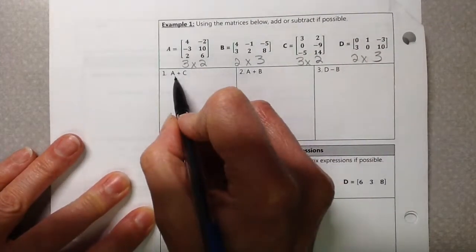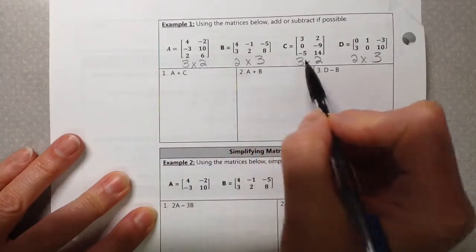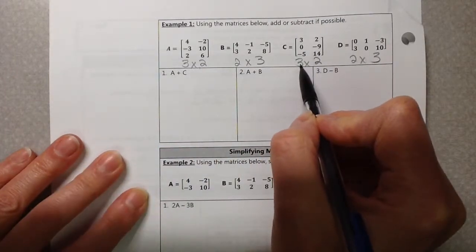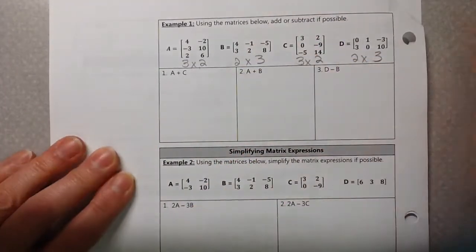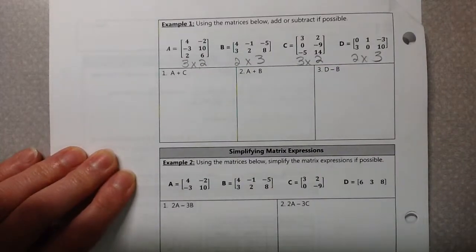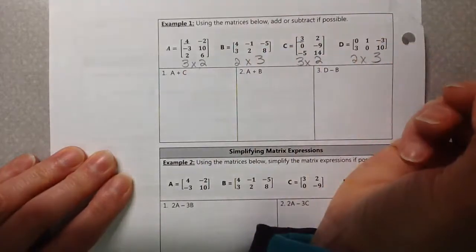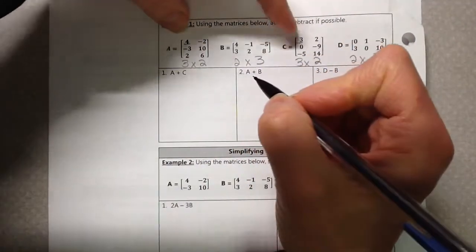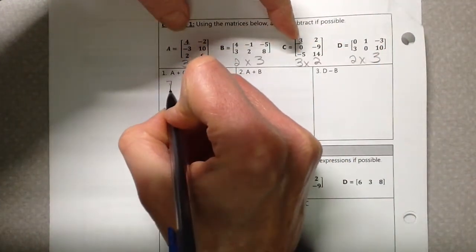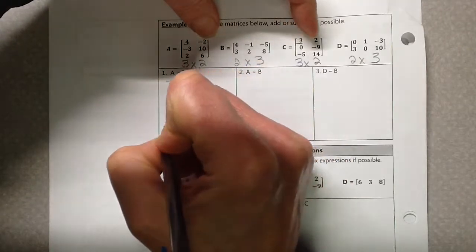Okay, so let's look at A and C. A is a 3 by 2. C is a 3 by 2. So that means we can add them, and very easy to add. All we do is we add whatever's in row 1, column 1 with row 1, column 1 of the second matrix. So we take 4 and add it to 3. That's going to give us 7. Second one in the first row, second one in the first row.